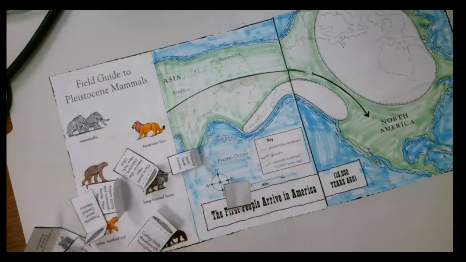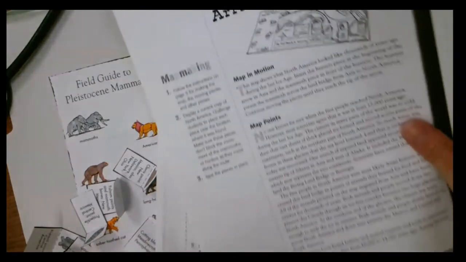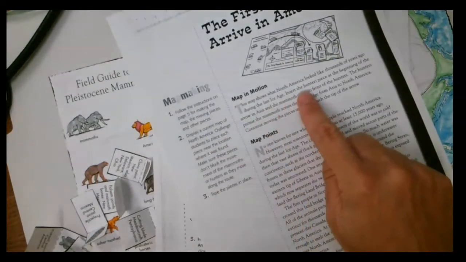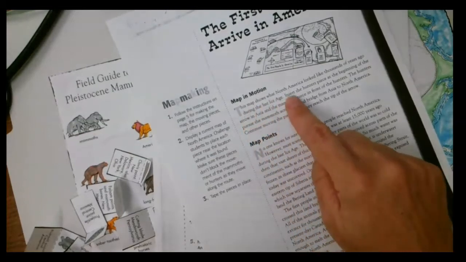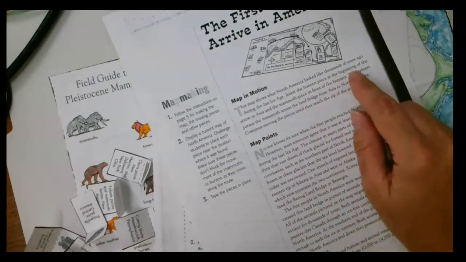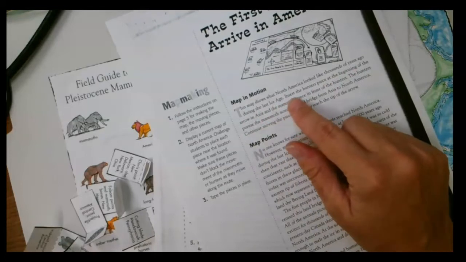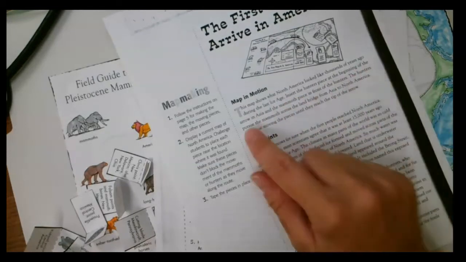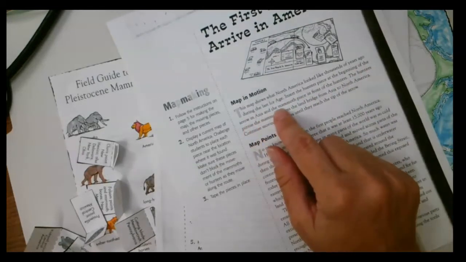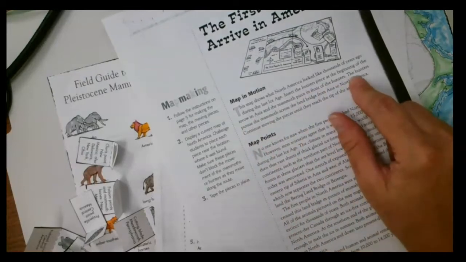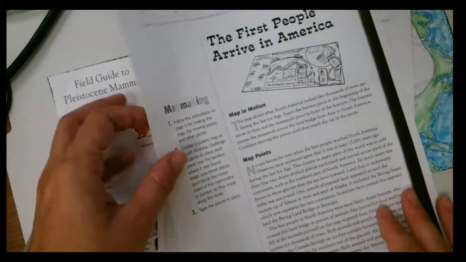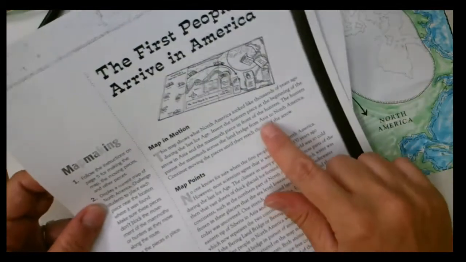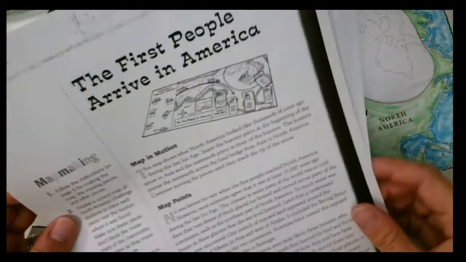If you go back to your reading, it's going to tell you on here where to put things. It's going to say, "This map shows what North America looked like thousands of years ago during the last ice age. Insert the hunters piece at the beginning of the arrow in Asia and the mammoth piece in front of the hunters. The hunters will pursue the mammoth across the land bridge from Asia to North America." All right.